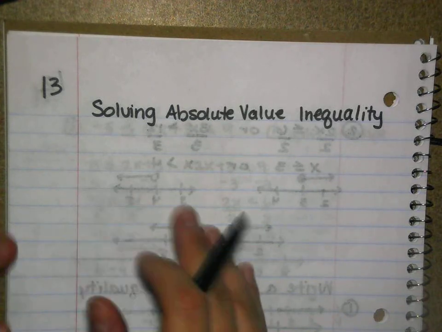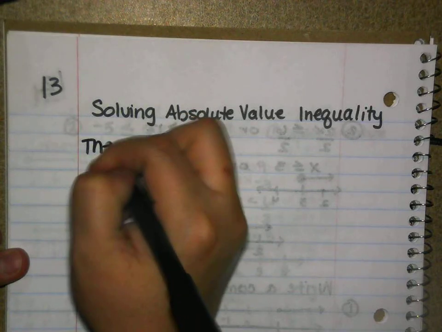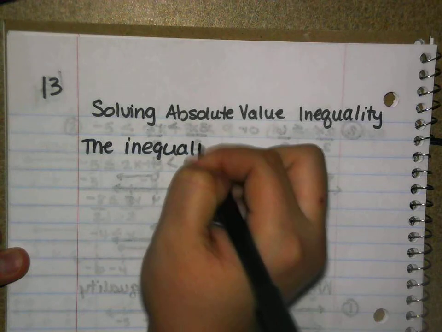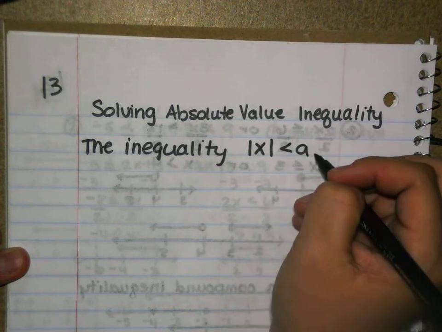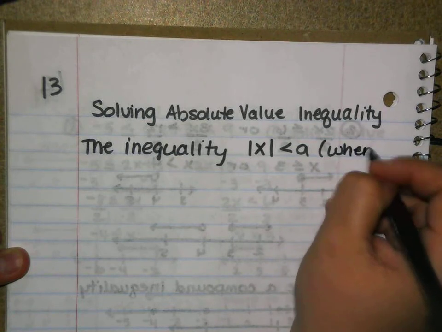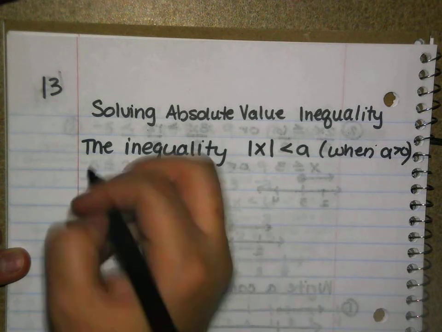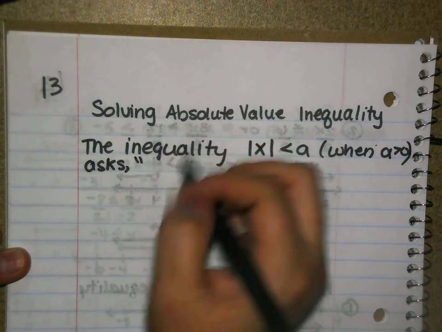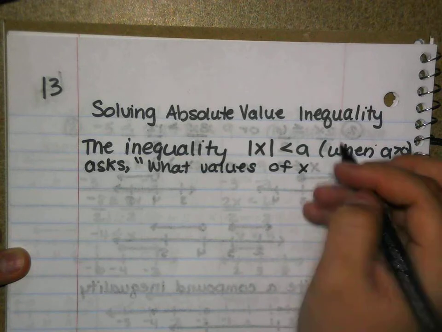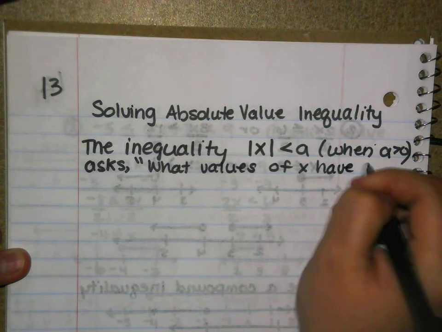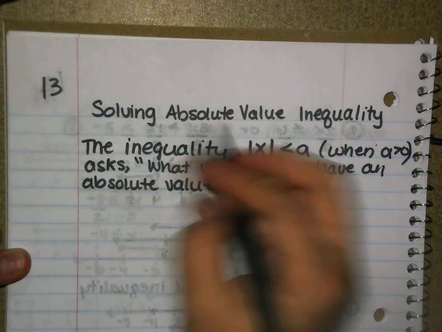So the notes that we're going to write on there are the inequality, the absolute value of x is less than a, and then remember, when a is bigger than 0, which means it's non-negative, asks us this question: what values of x have an absolute value less than a? Okay, so that's what it's asking.